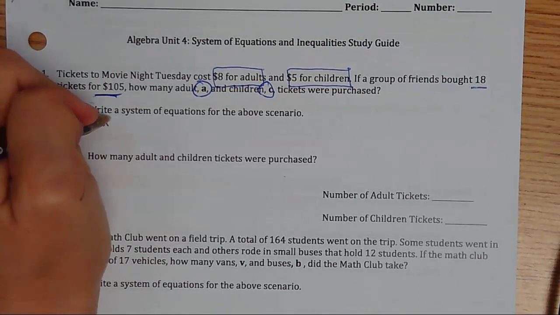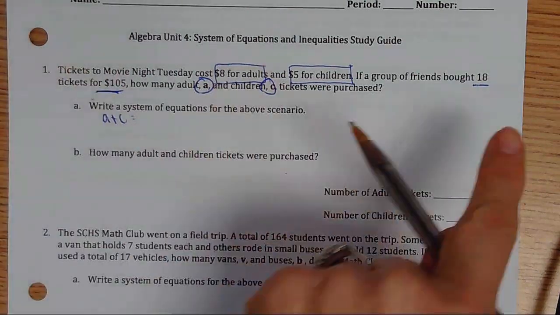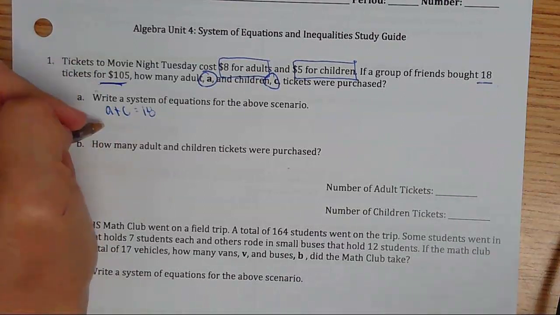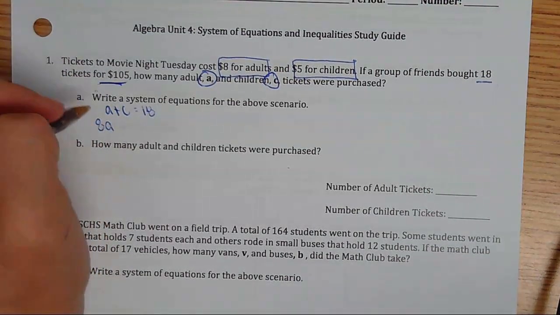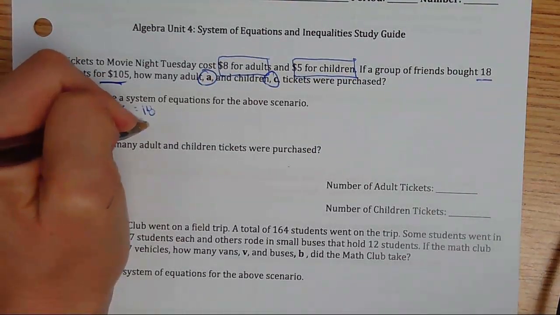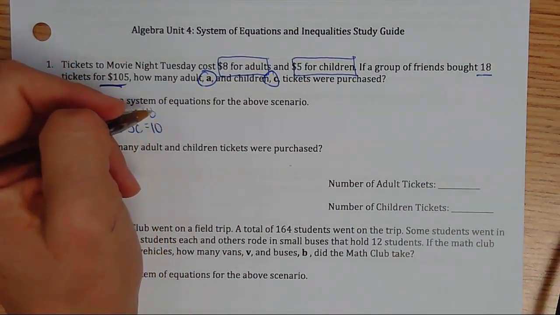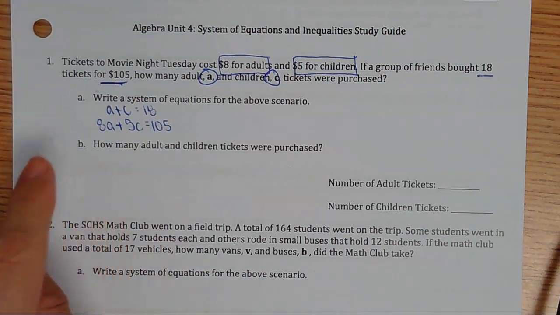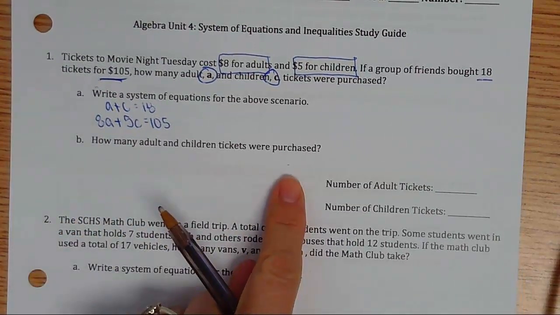So I'm going to write A plus C, add them together to represent the total tickets sold, which was 18. And I'm going to do 8A for how much they spent on adults, and 5C, totaling 105. So what I'm going to do is go ahead and solve.